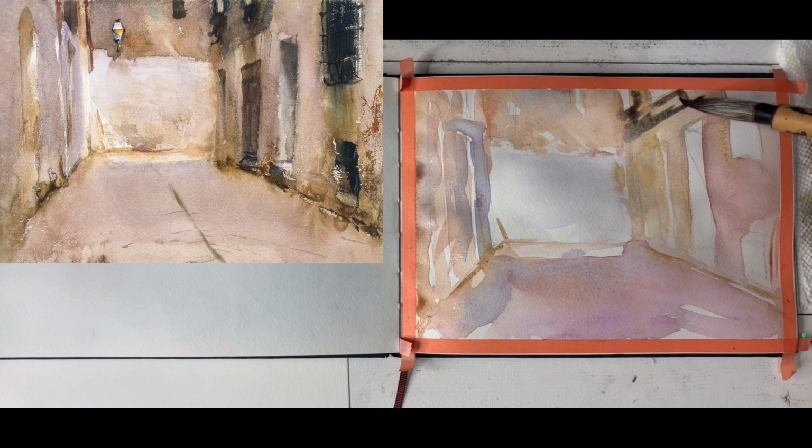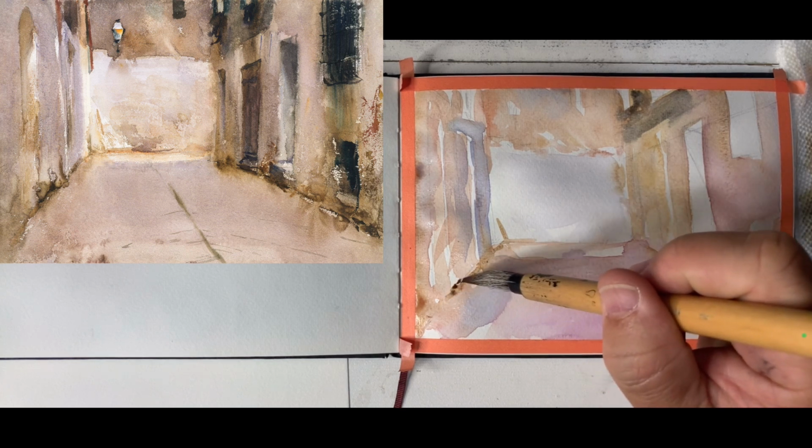Oop, went a little too far there. Have I said the word today? Looseness. Be ready to switch brush when you need to.